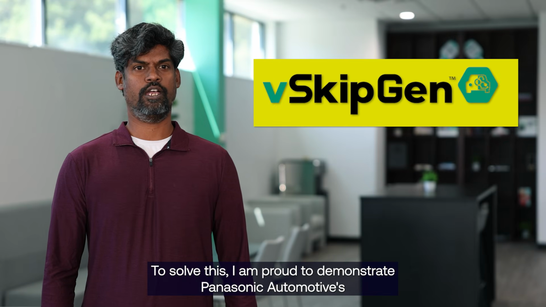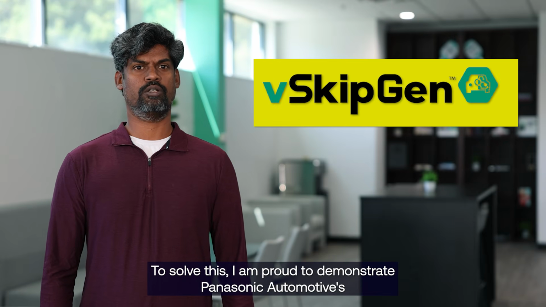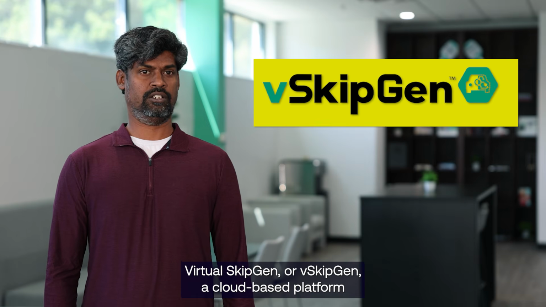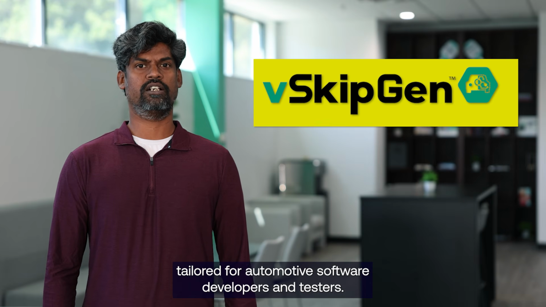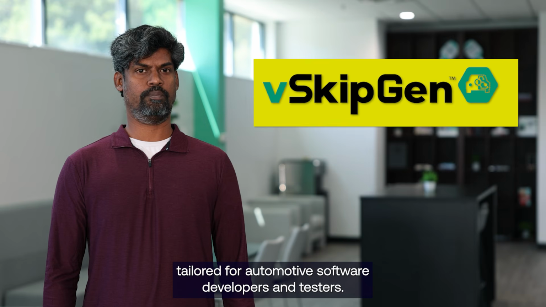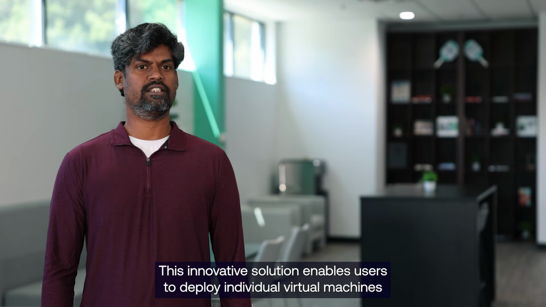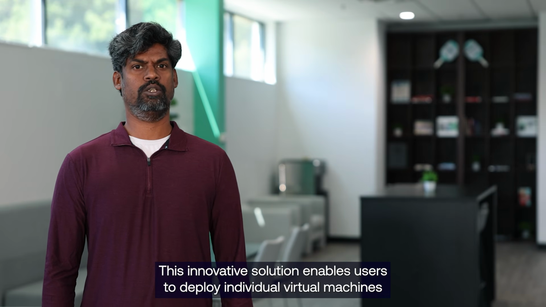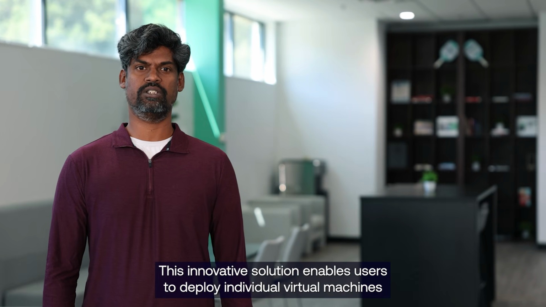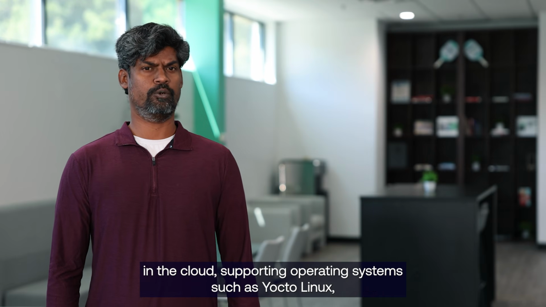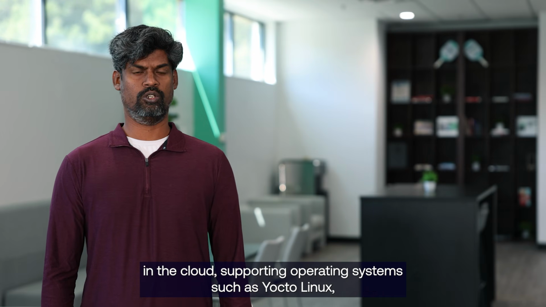To solve this, I am proud to demonstrate Panasonic Automotive's VirtualSkipGen or vSkipGen, a cloud-based platform tailored for automotive software developers and testers. This innovative solution enables users to deploy individual virtual machines in the cloud, supporting operating systems such as Yocto Linux, automotive-grade Linux, and Android Automotive.